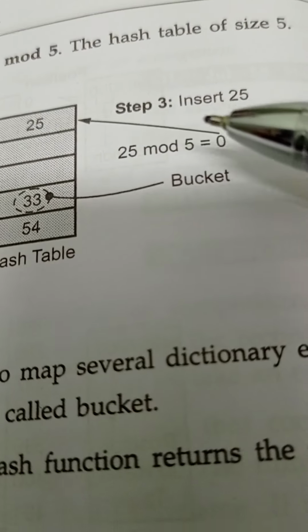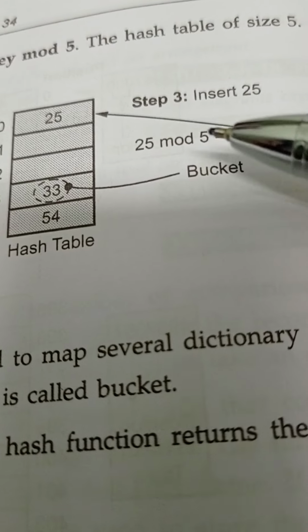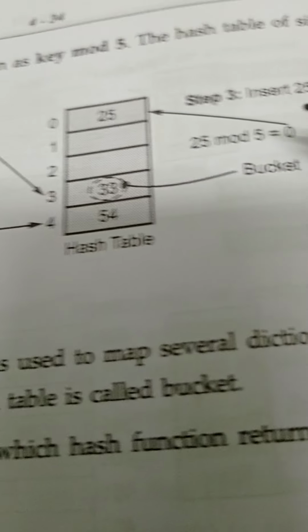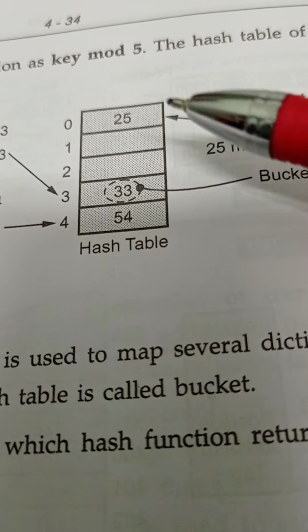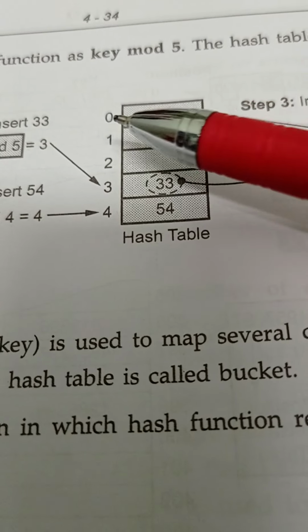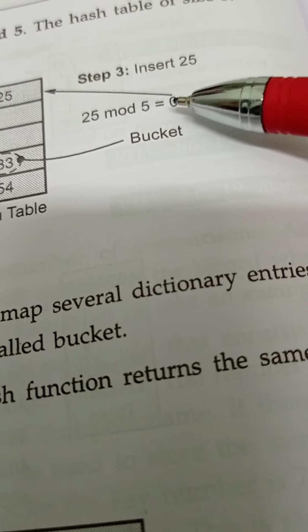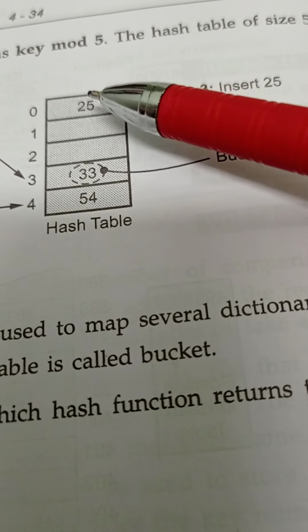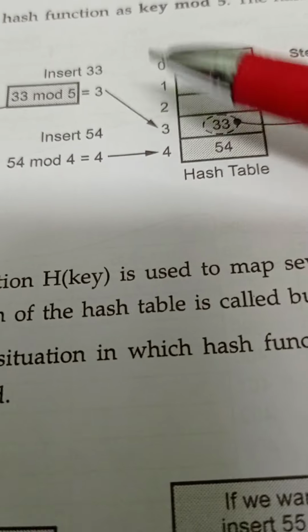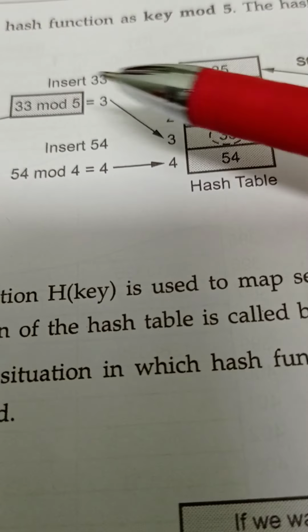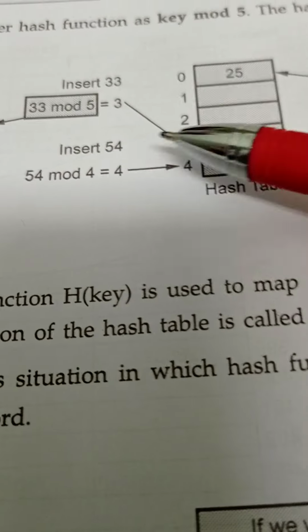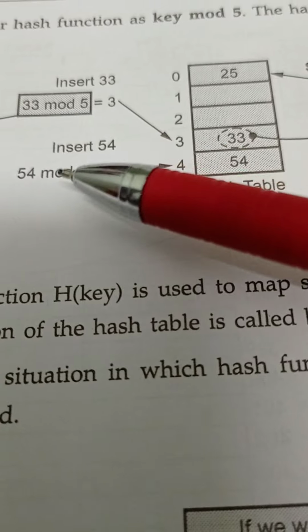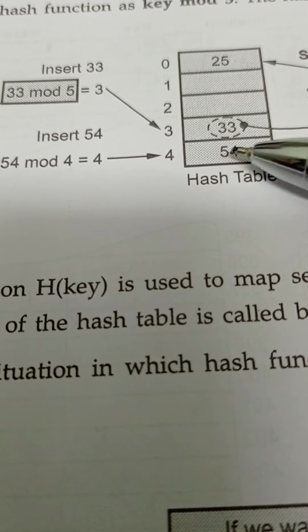Like here also, 25 mod 5, at that time the remainder will be 0. Therefore the 25 data will be placed in location 0. That is, the remainder is 0. Therefore we'll place this 25 data in the 0th location. The remainder is 3, therefore we'll store this 33 in the third location. Here the remainder is 4, therefore we'll store 54 in the fourth location.